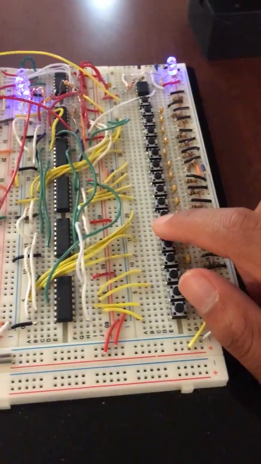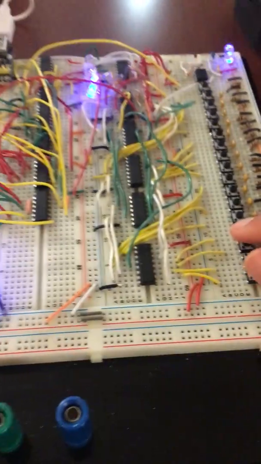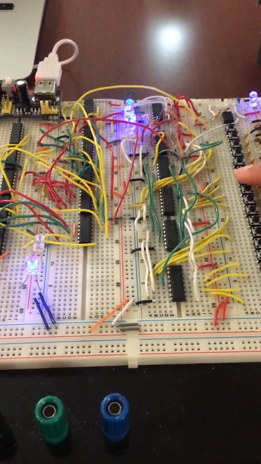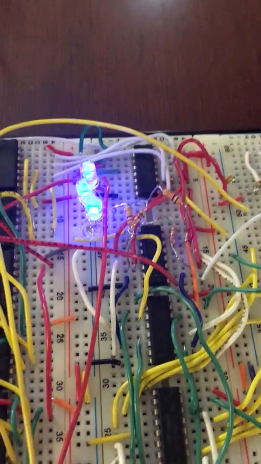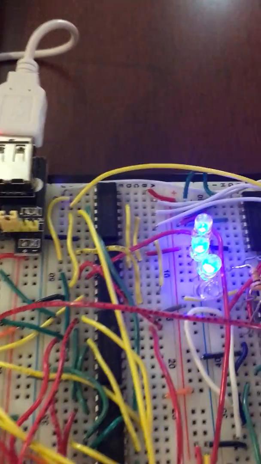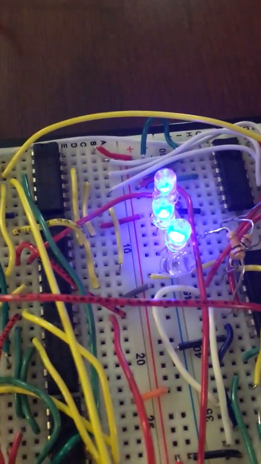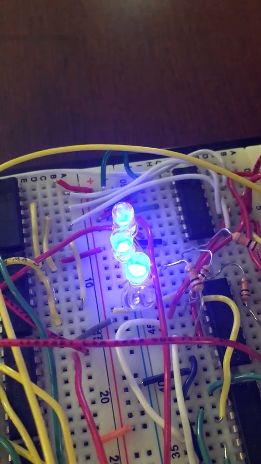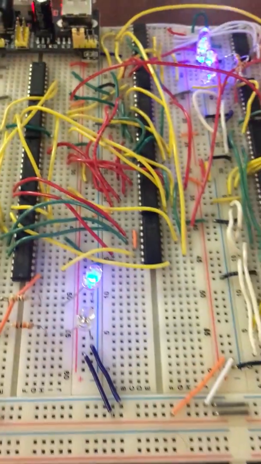But let me show you, regardless of what I press, I'm pressing buttons, nothing will happen. I'll have to change the hardwired value to all zeros. So I'm going to move this wire, make that a 0. And now we're going up.